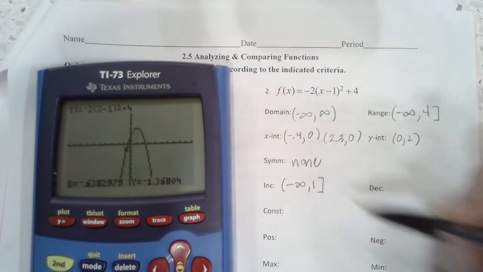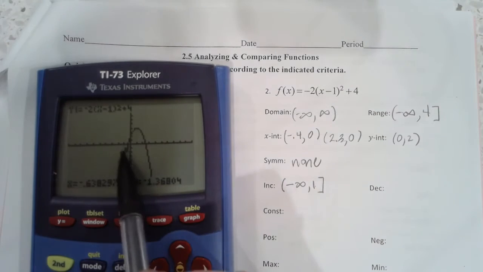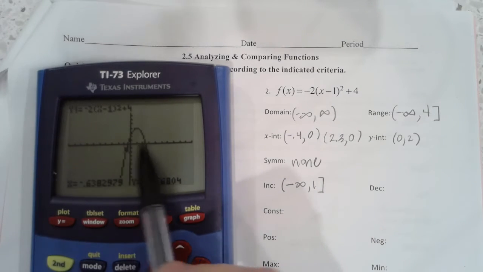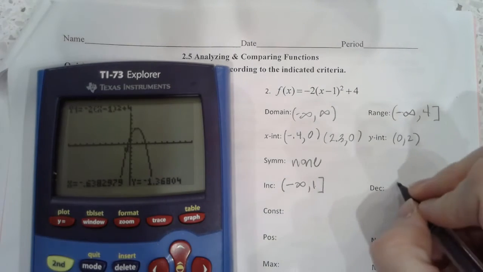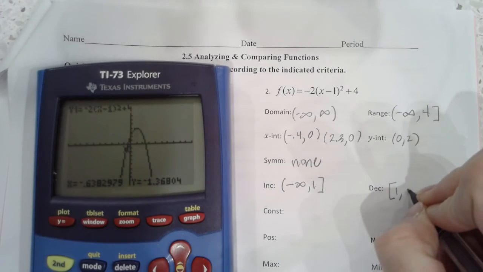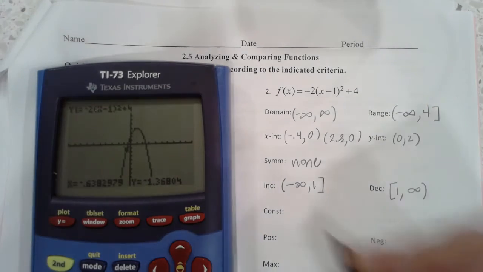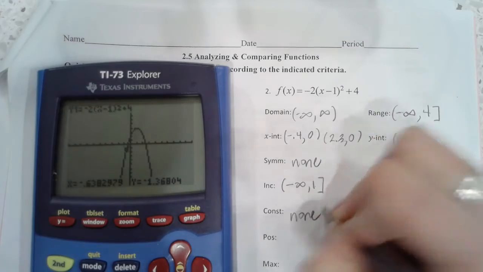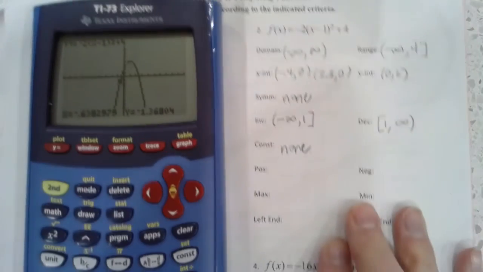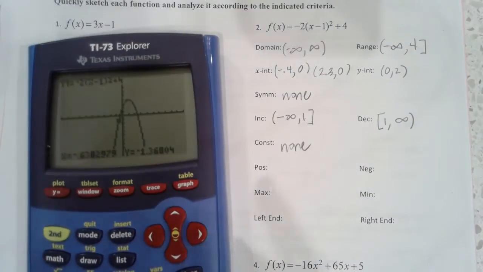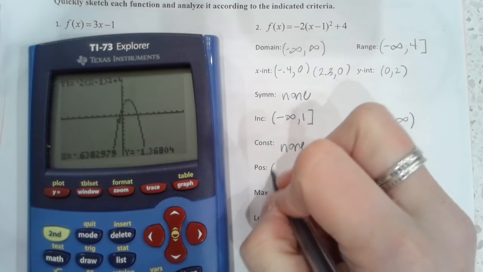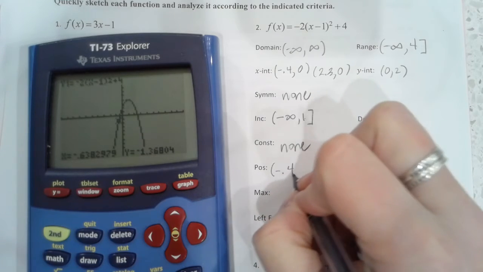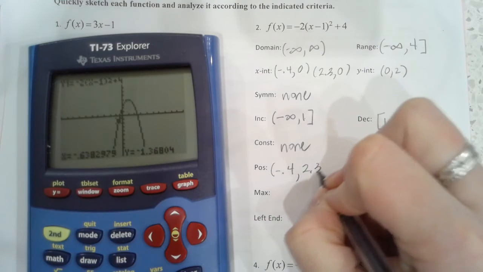So this would be our x value. We're using our x's to figure out where we are. And we are decreasing from 1 to infinity. We don't have a constant. We have a positive part of our graph. We are positive from our x-intercepts. So we're positive from negative 0.4 to 2.3.